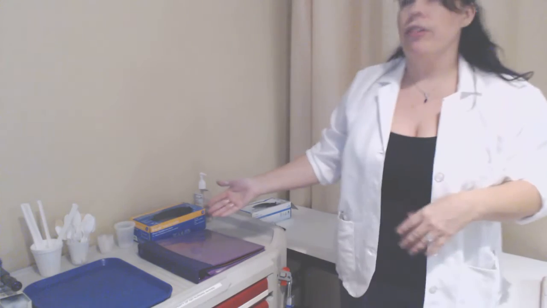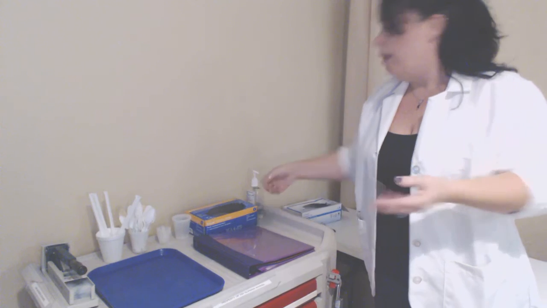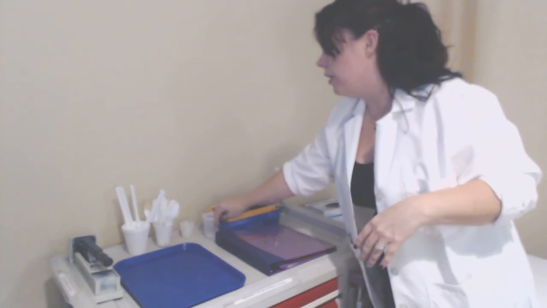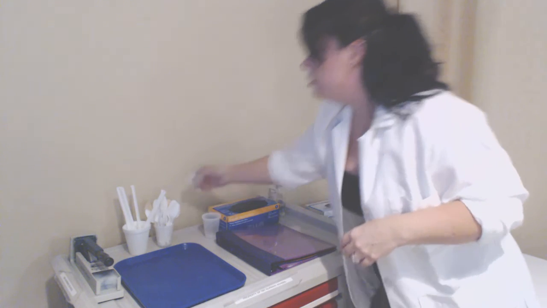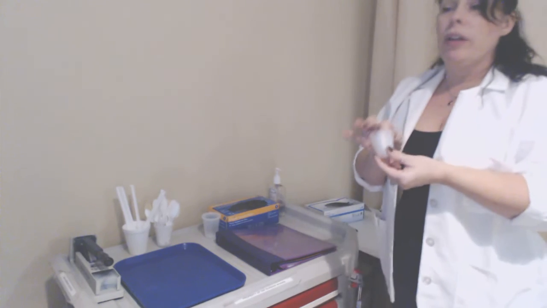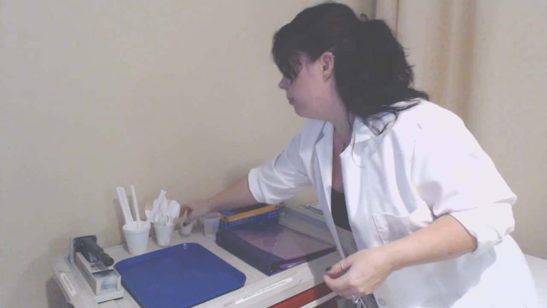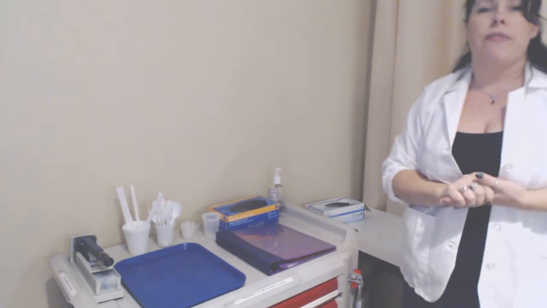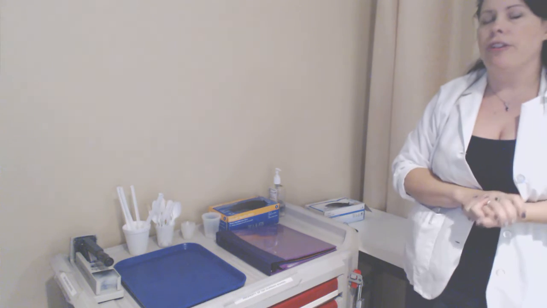Other things handy to have on your cart are going to be certainly your alcohol, hand wash stuff, your gloves. You can have some cups here for any liquid medications. Your med cups are going to be really important to put your pills in and to measure your meds. Spoons, straws, all sorts of good stuff that you're going to need when you go to administer your medications.